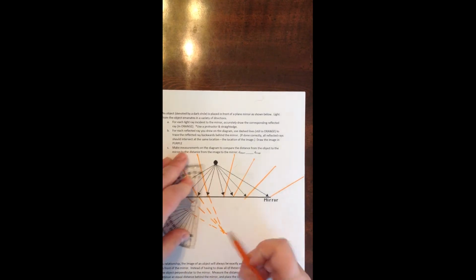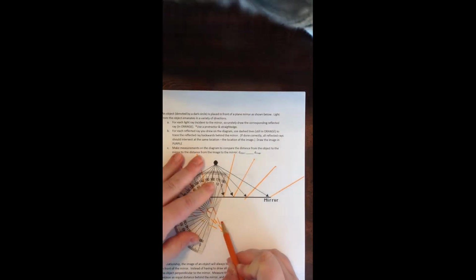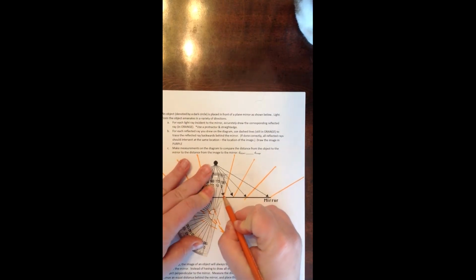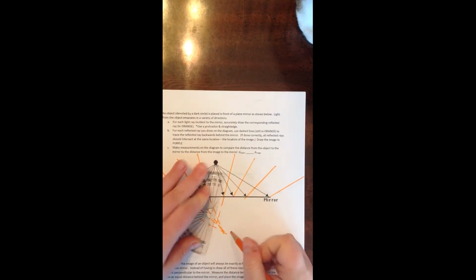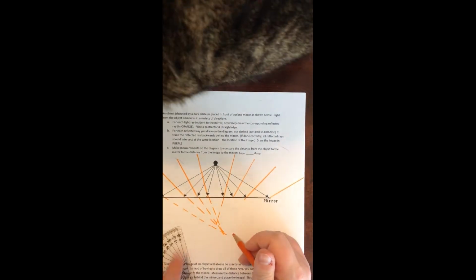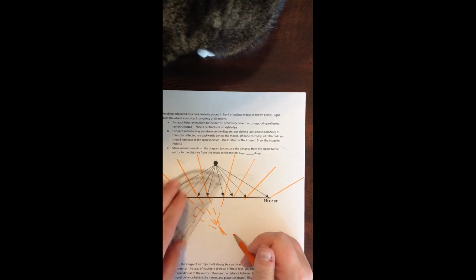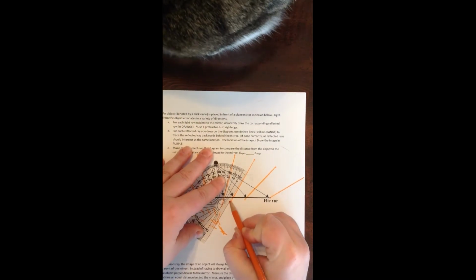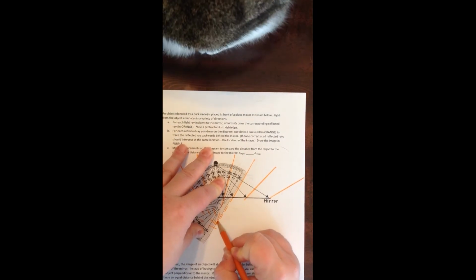And as we do this, we can see that all of the dotted lines are coming together at least really close to a single point. I had to estimate that one a little bit because my protractor made it go off the page. The measurements might not be perfect.